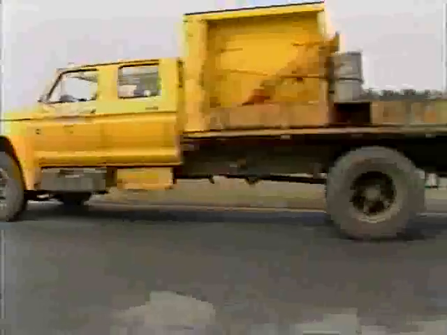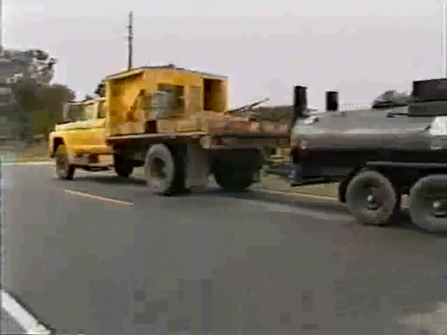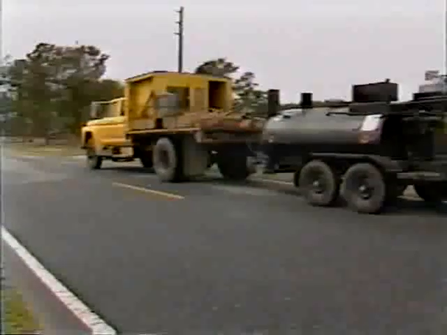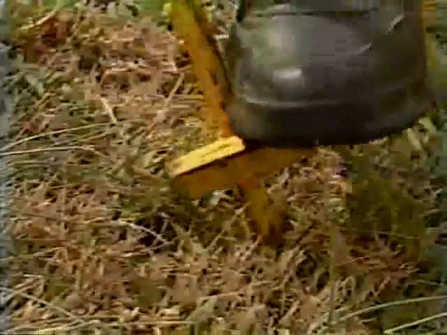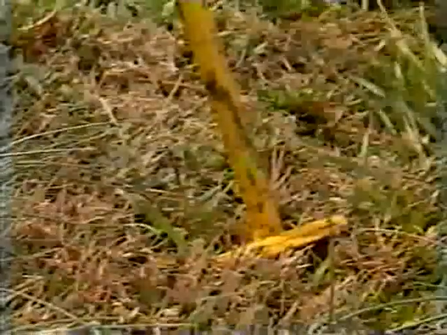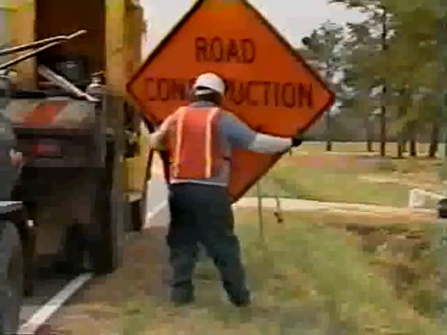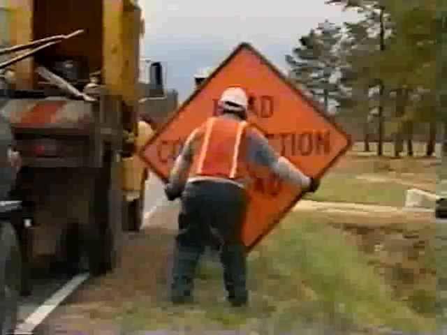Proper worksite traffic control is necessary for the safety of the work crew and the traveling public. Also, there is legal liability on the governmental agency to use established traffic control measures. Never begin repair operations until proper traffic control measures are in place.